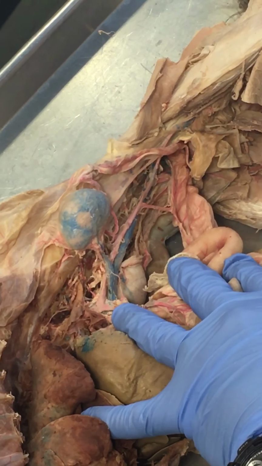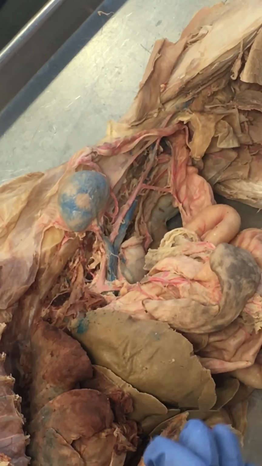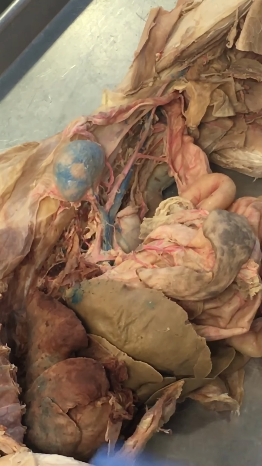Popliteals, hepatic portal vein, you can scratch that out. Superior and inferior mesenteric veins, you can scratch those out. They're part of the hepatic portal system, so we're not going to cover those. So we've gone over everything.